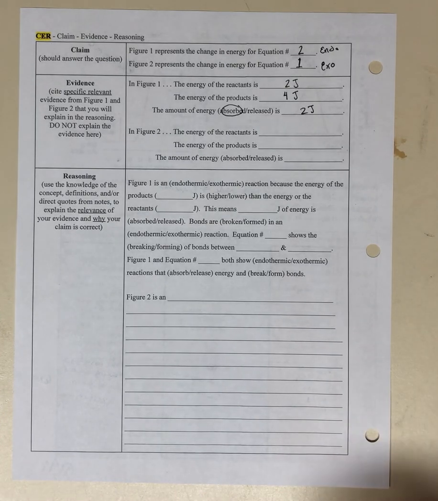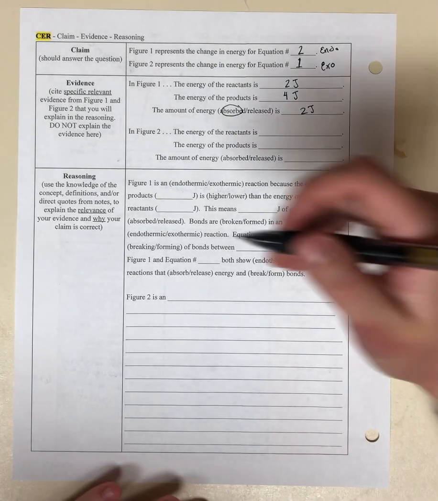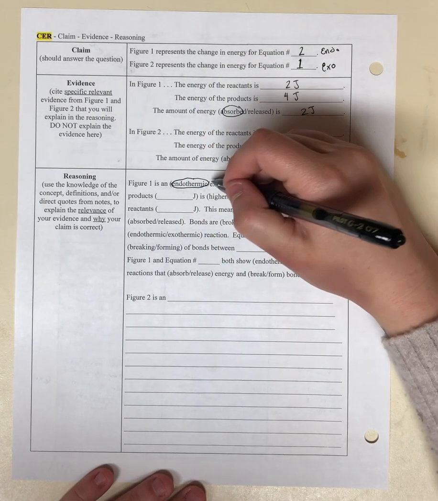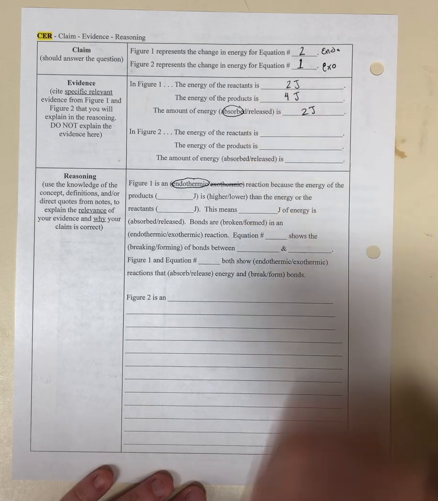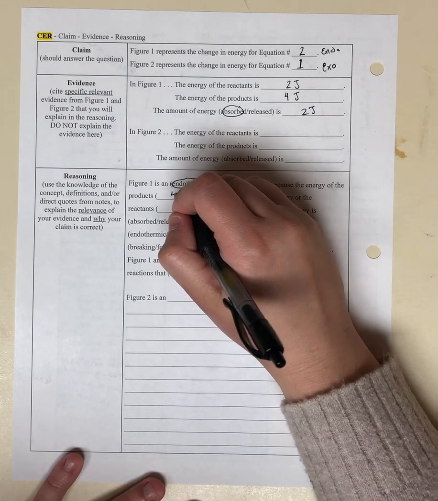All right, so now this is where we explain our reasoning. You circle one or the other and fill in the blank. Figure 1 is an endothermic reaction. We've said that multiple times now. So I'm just going to cross out this so it's not confusing for me. Because the energy of the products is 4 joules, right?